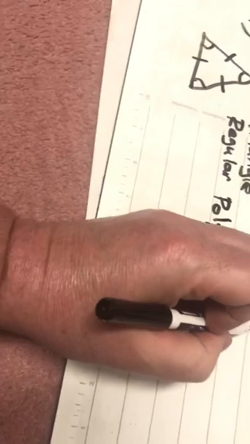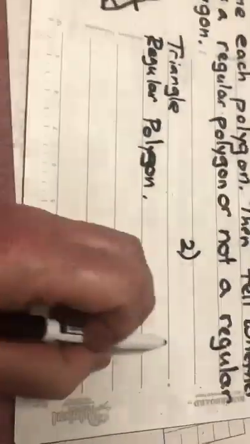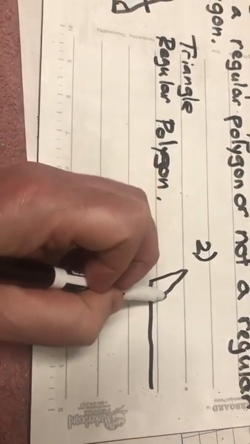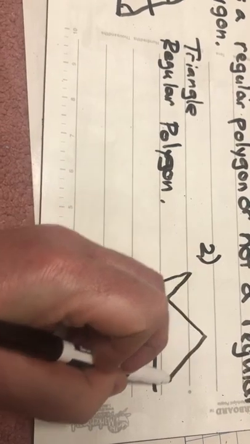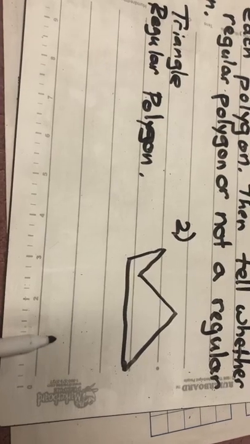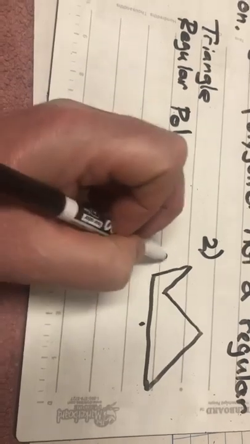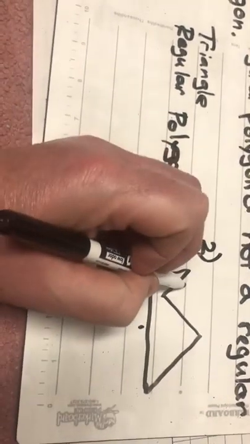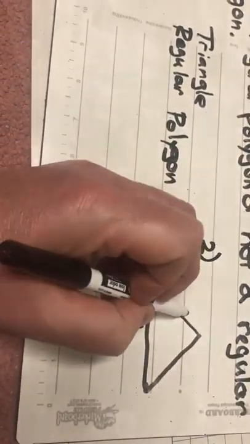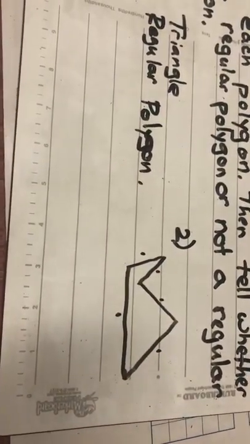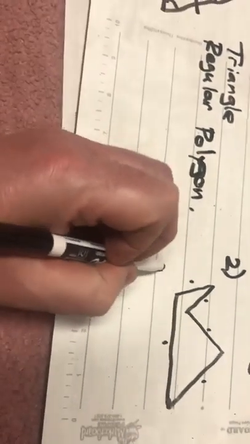Let me look at another one. Number 2. All right. So I have a figure that looks like this. There's my figure. It's a polygon. Well, first, what type is it? Well, let's count the sides. Here's a side. 1, 2. That one there makes 3. This one there makes 4. That one there makes 5. It is a 5-sided figure.